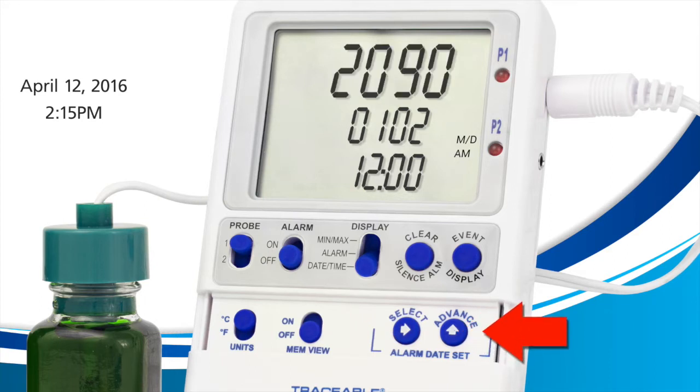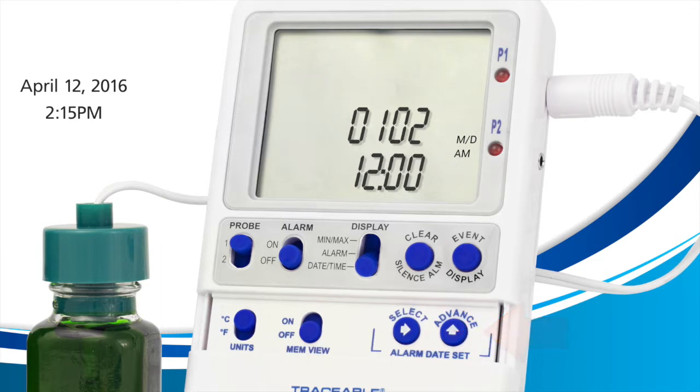To reach my goal faster, I can hold the Advance button down to quickly and easily increase the year. Once you have the correct year, press the Select button to move on to the next field.